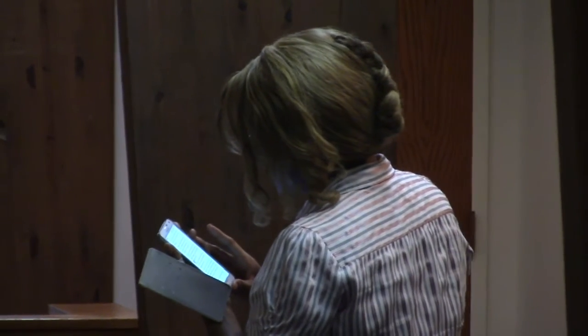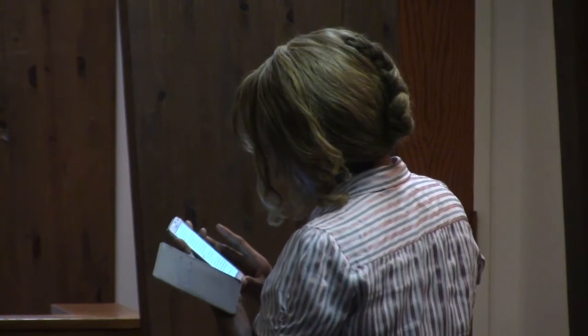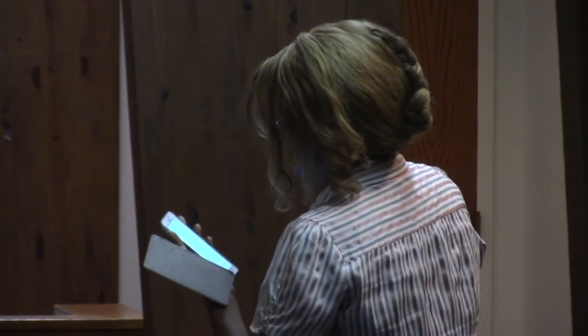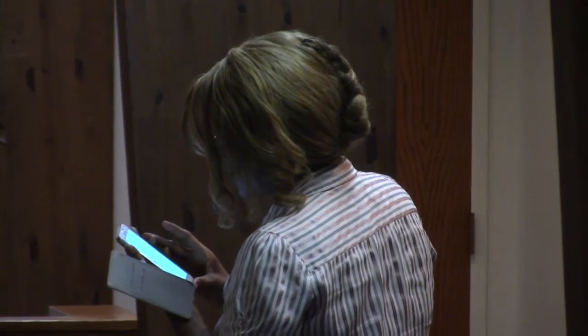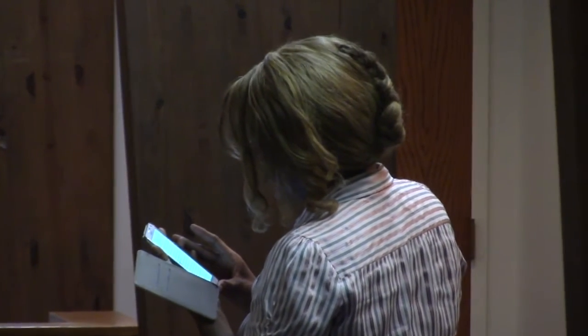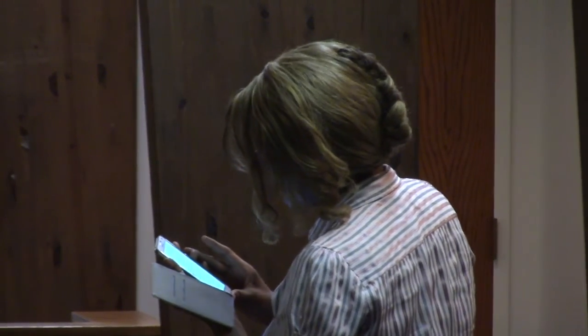Judges 6:14 through 15. Who had it? Then the Lord turned to him and said, go in this might of yours, and you shall save Israel from the hand of the Midianites. Have I not sent you? So he said to him, O my Lord, how can I save Israel? Indeed, my clan is the weakest in Manasseh, and I am the least in my father's house. Unknown family.